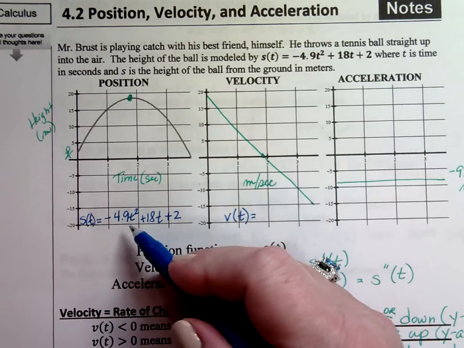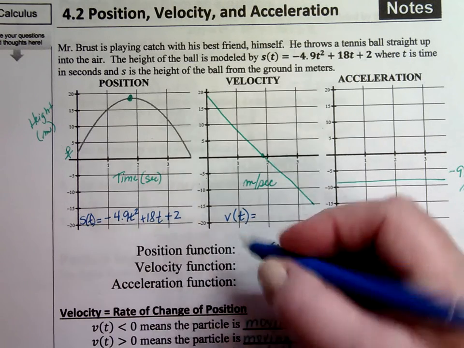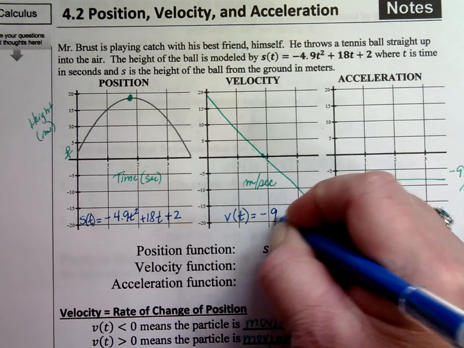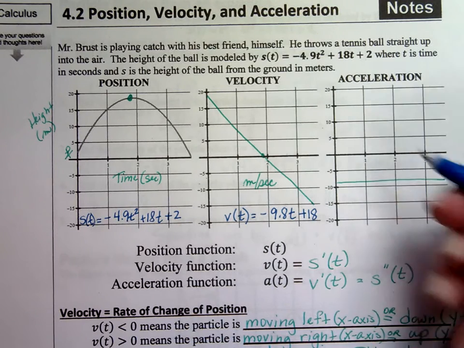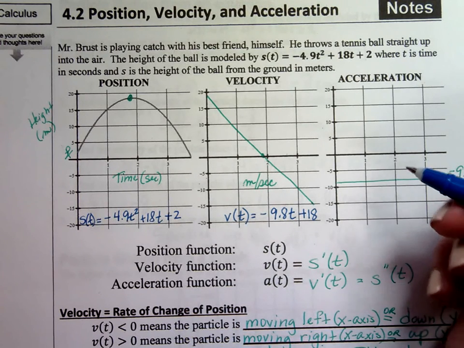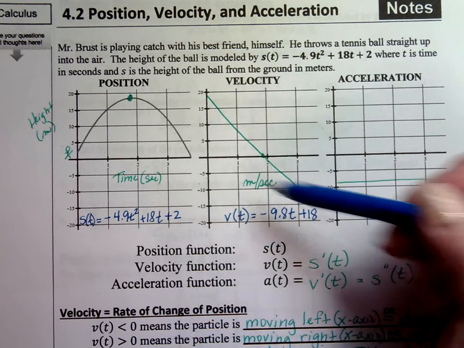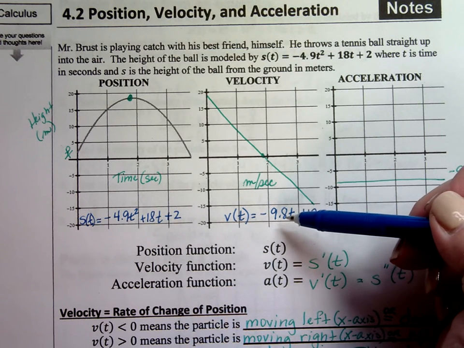If I take the derivative of this, that's easy peasy lemon squeezy. Take 2 times negative 4.9, I get negative 9.8 t plus 18. Now, some of you that have had physics can see that these equations line up with things you learned in physics, with gravity and the pull of gravity.